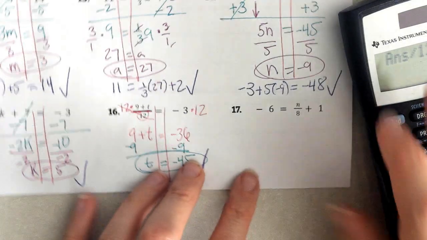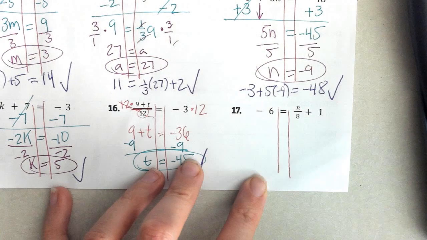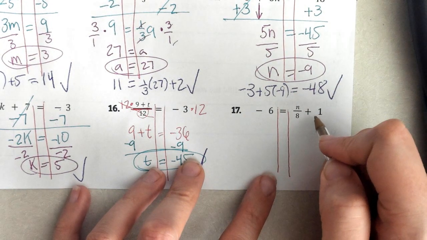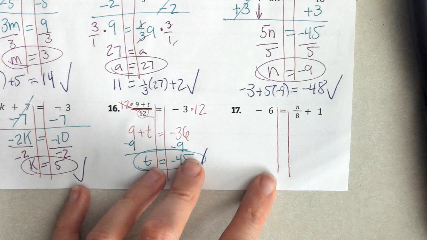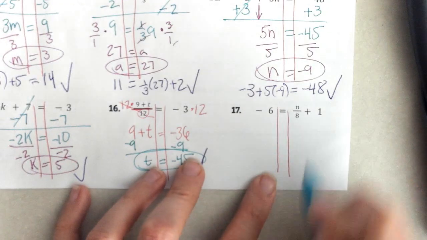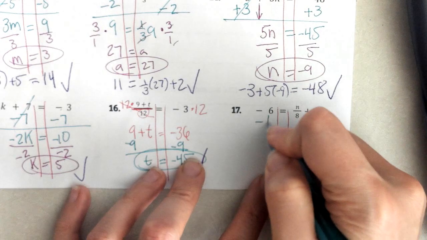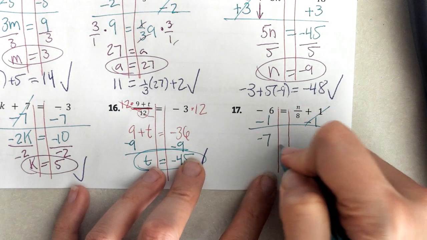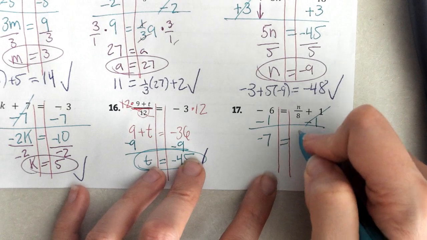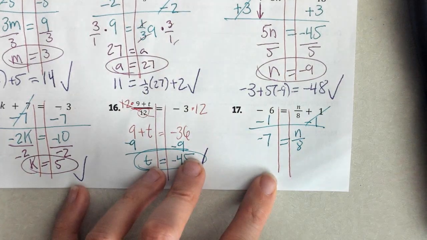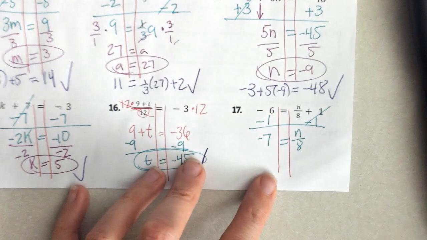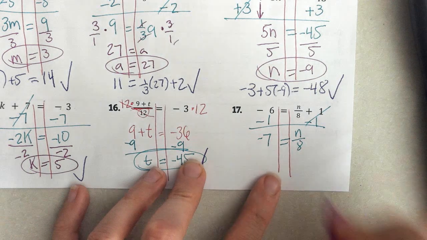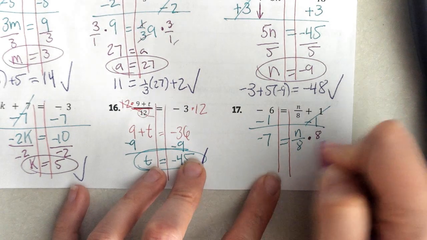On the last one on the front side, we put in our railroad tracks. From here, we have to get rid of this constant on the same side as the variable, so we would subtract 1 on both sides. Negative 6 minus 1 gives me negative 7. N divided by 8 is left. From there, to get rid of a divided by 8, the opposite is to multiply by 8.